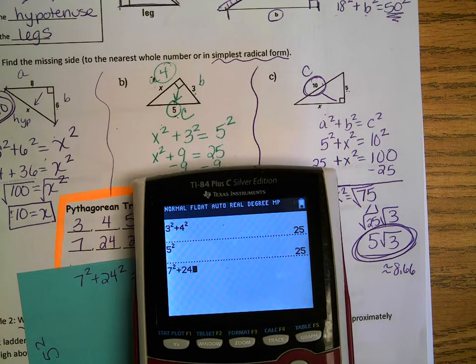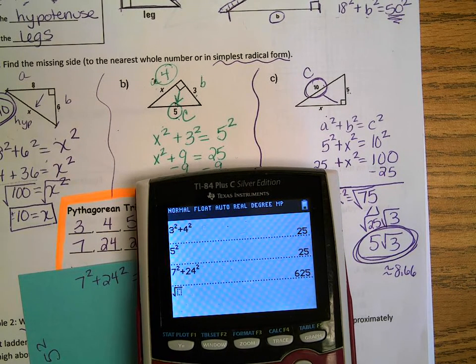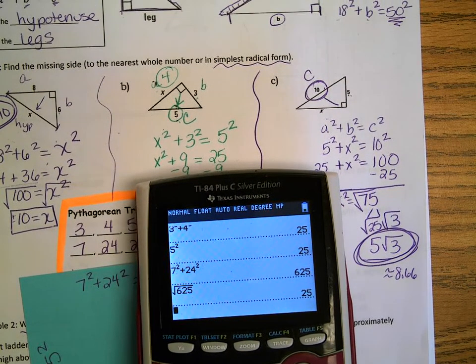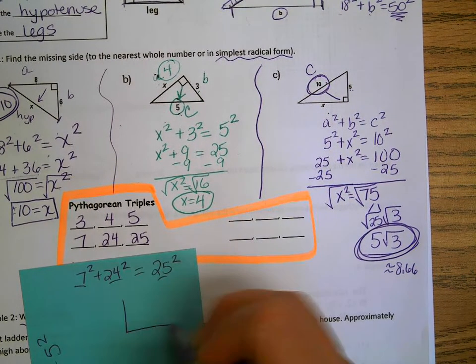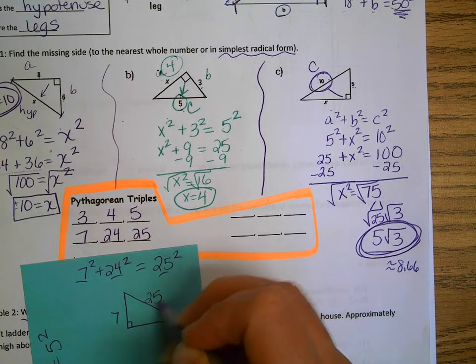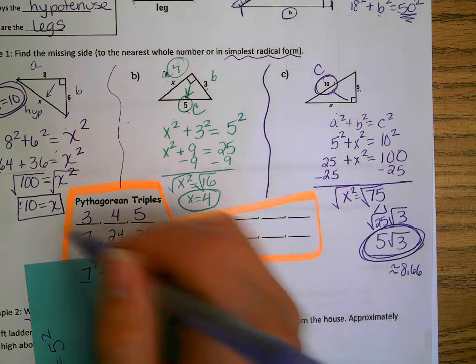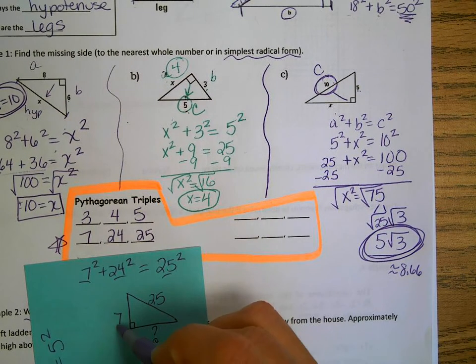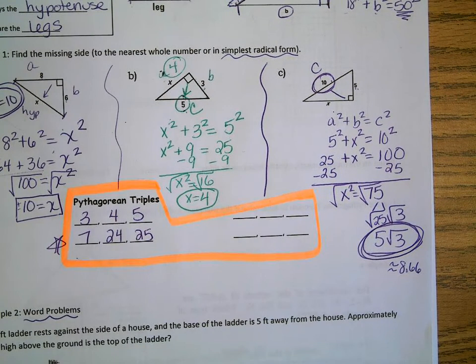7 squared plus 24 squared gives you 625. And then you take the square root of 625 and you find it's 25. So with that said, if you were missing any one of these three numbers in a right triangle, okay, let's say this side was 7 and this side was 25 and you were trying to find the third side, you could sub into the Pythagorean theorem and use it. But if you memorize this triplet, if you have 7 there, this side's got to be 24 to make that side 25. Okay. Another triplet that works is 5, 12, 13.